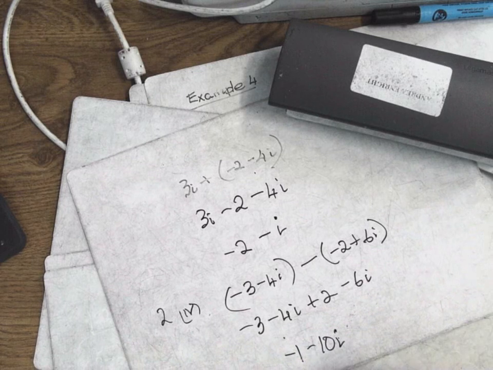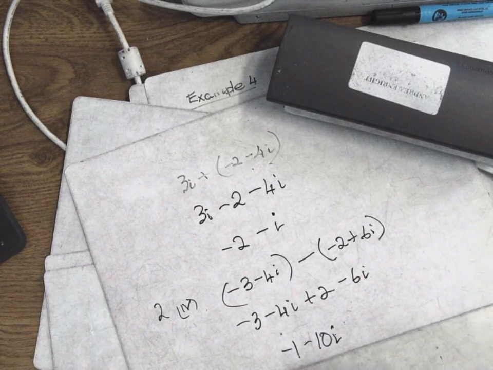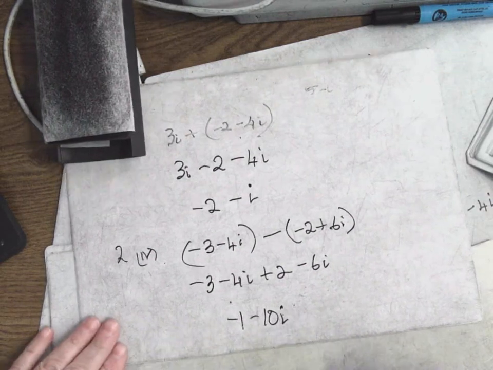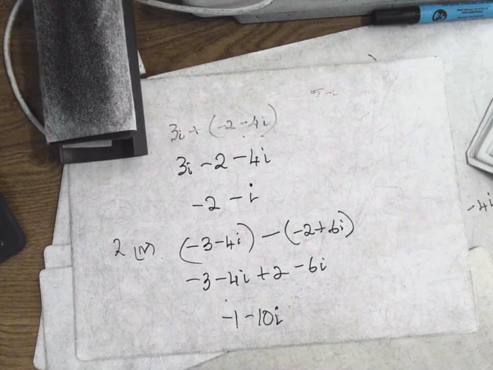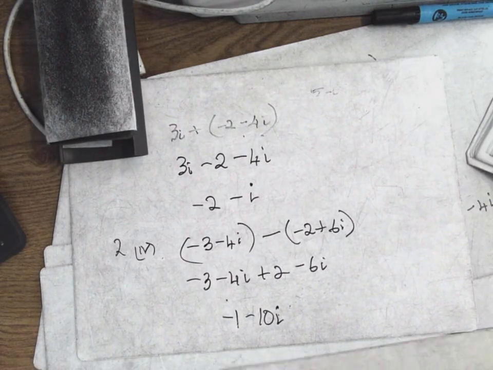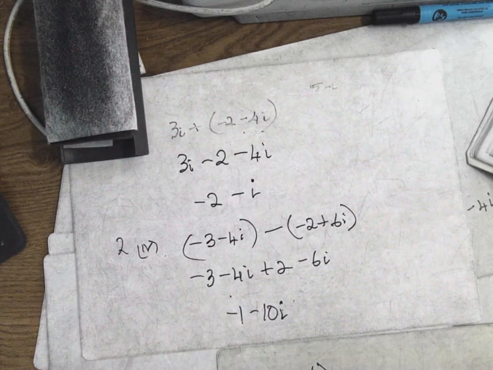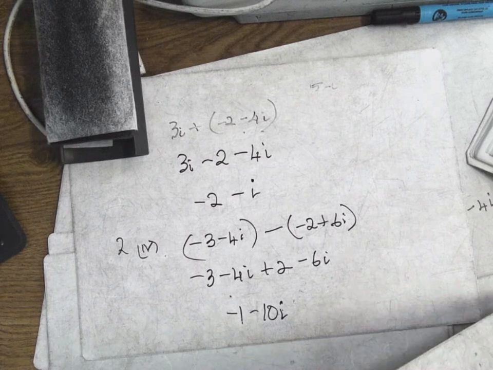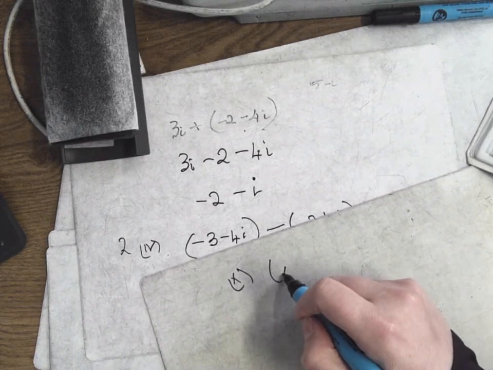Right, okay. I'll rub it out and I'll move it up. Okay, so part X is, which one am I doing? X. Question 2. So it's x plus yi.